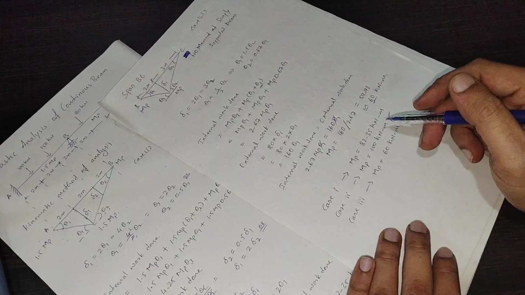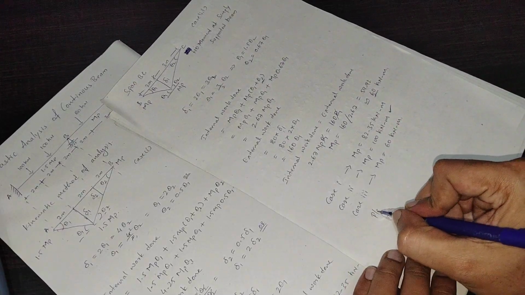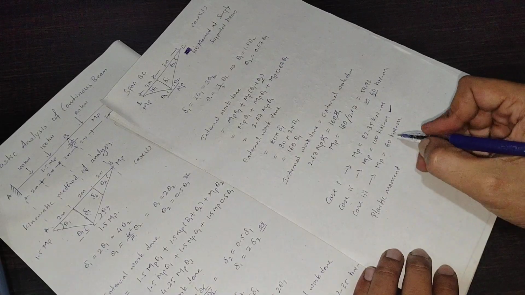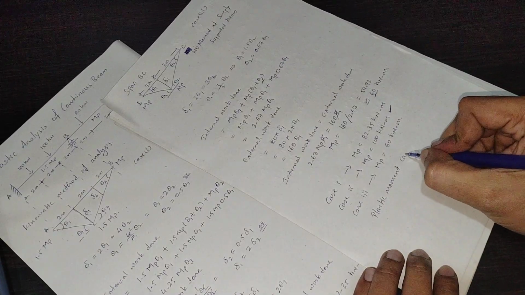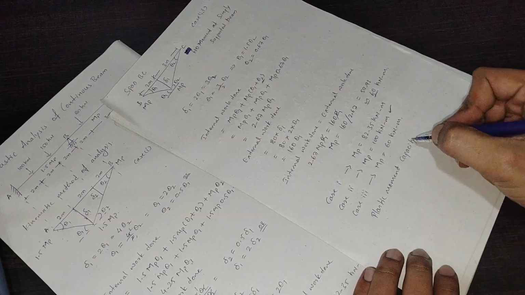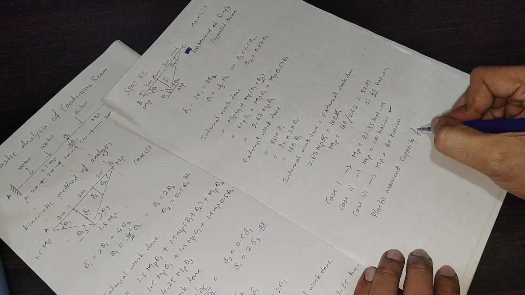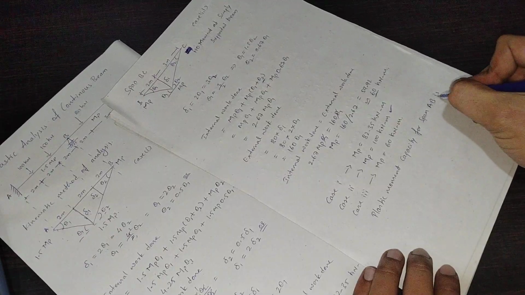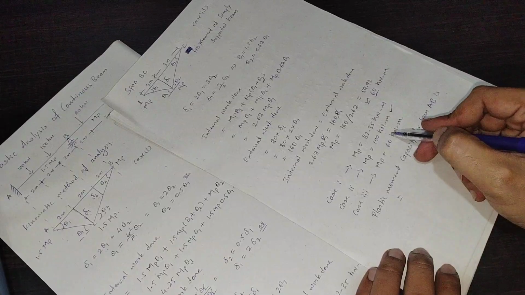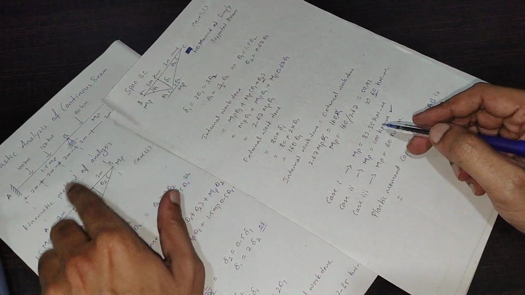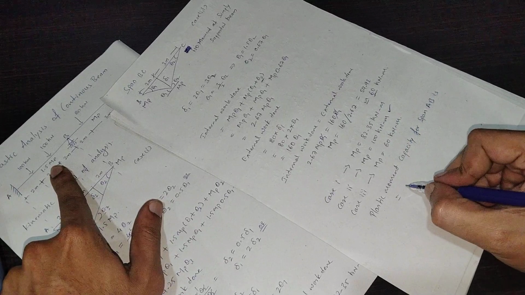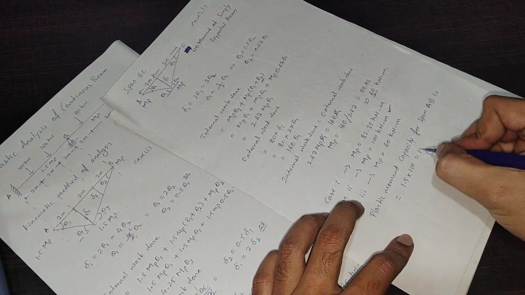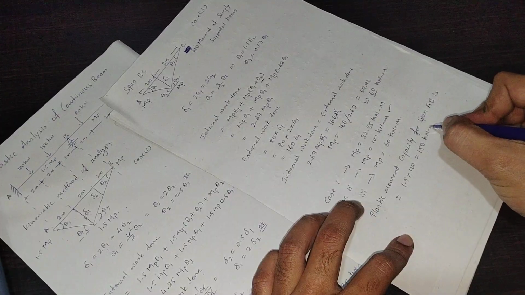Okay, so now the plastic moment capacity for span AB is 100, but in the question we have 1.5 Mp, so 1.5 times Mp gives 150 kilonewton meter.